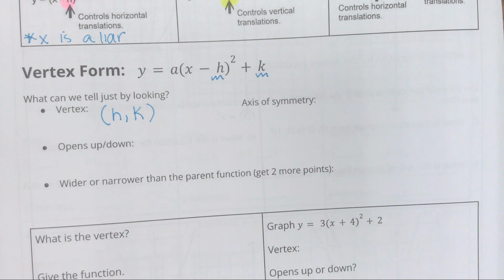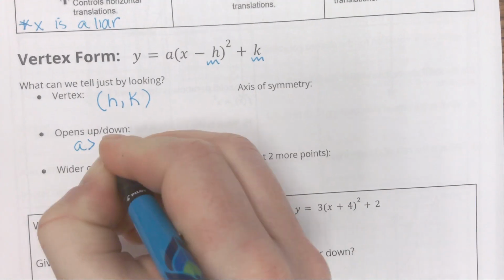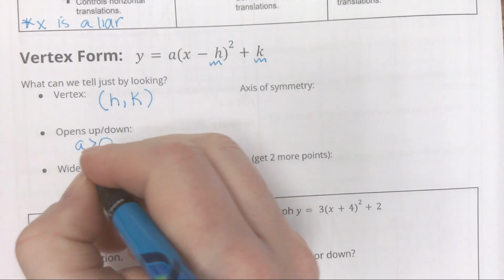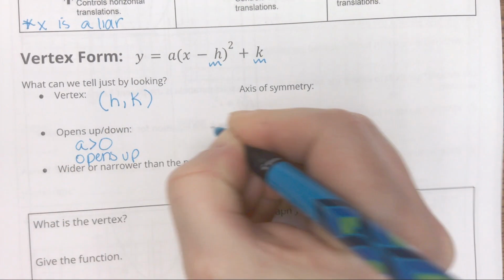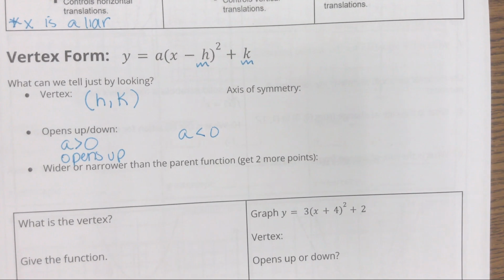Marie, what did you guys say? Up. Okay. How do you tell if A is greater than 0, another name for that is positive, it opens up. If A is less than 0, another name for that is a negative number, it opens down.